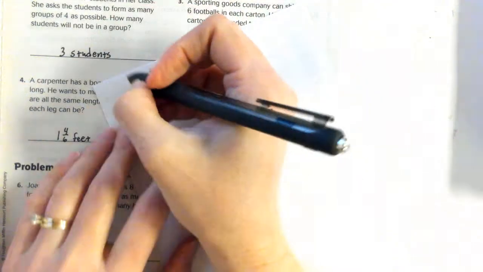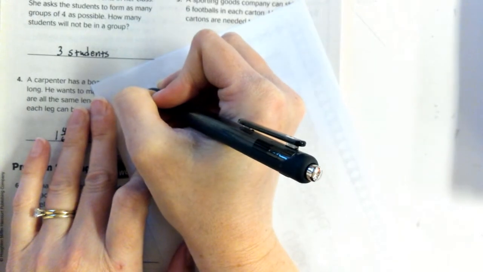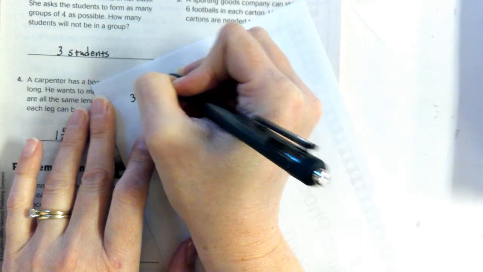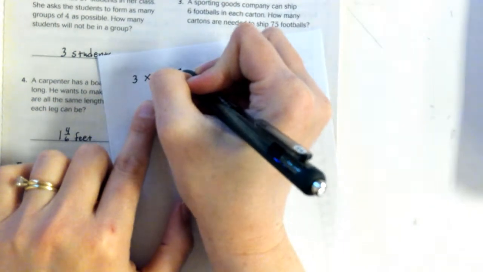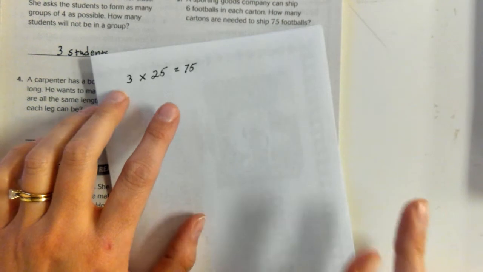3. So before I divide, what do I have to do to figure out how many markers I need? I need to multiply 3 times 25. Right? Because to give each student 1 marker, that's 25. And to give each student 2 markers, what's that? Think quarters. If I have 3 quarters, how much do I have? 75. 3 times 25 is 75. So I need 75 markers.